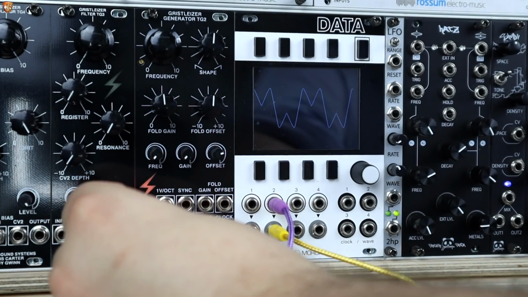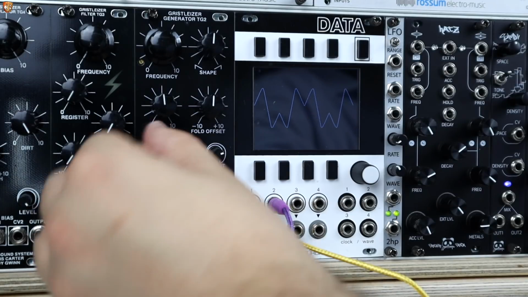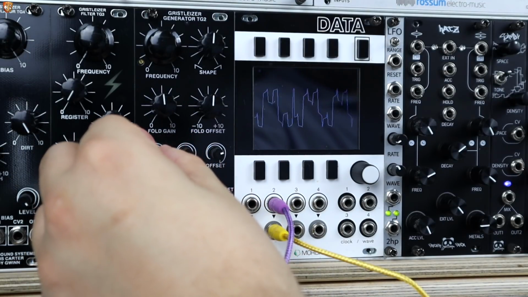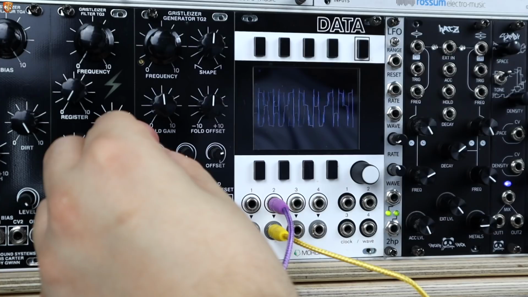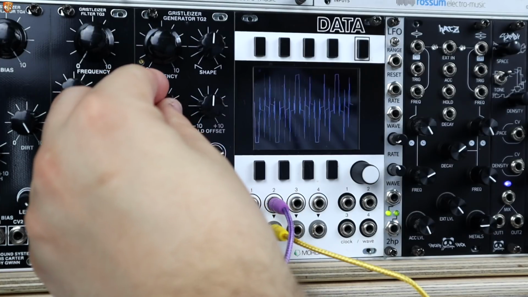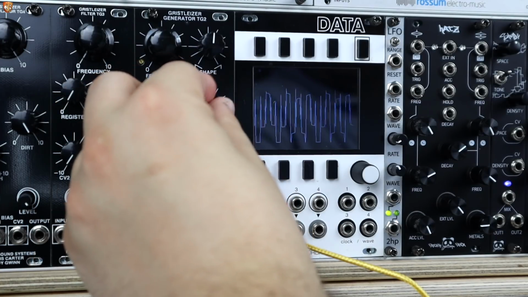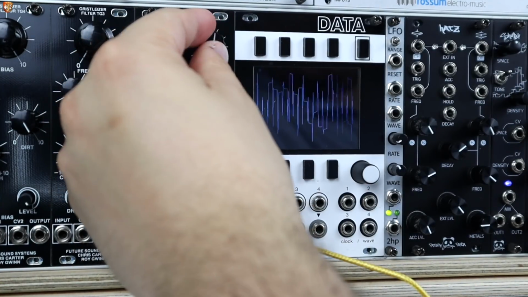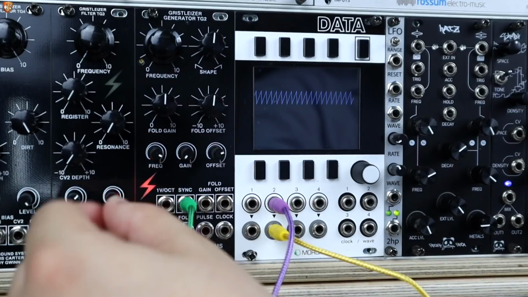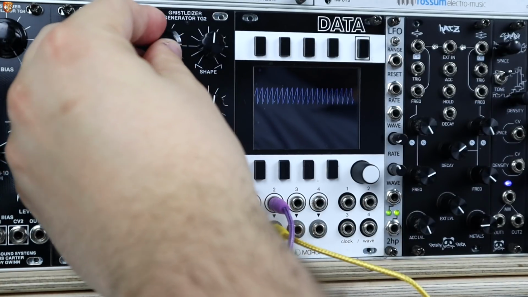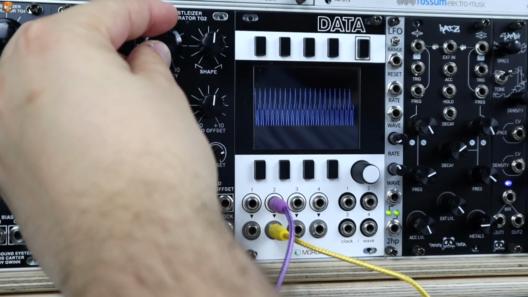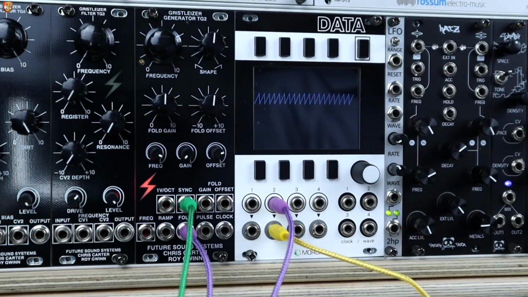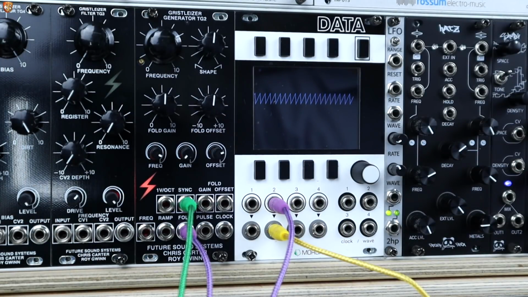We could try that into frequency for some FM. And we could also try some sync. Let's just drop the rate of this oscillator.